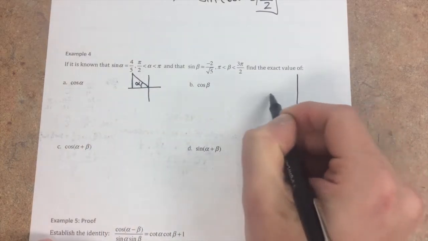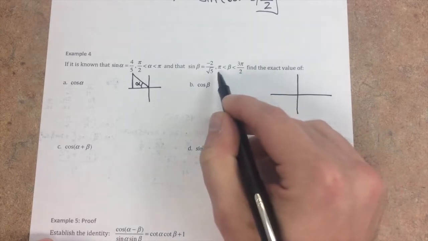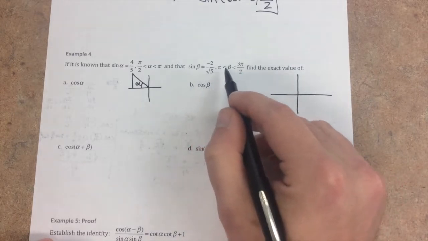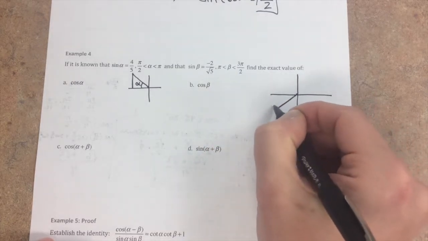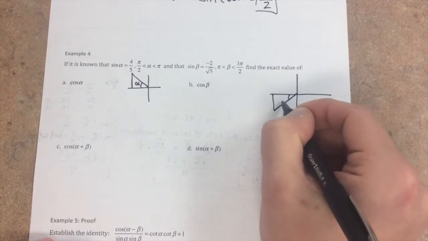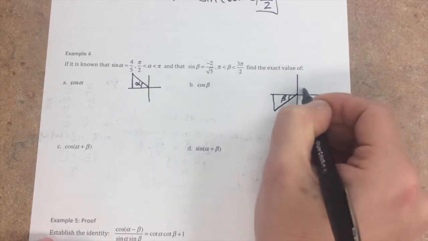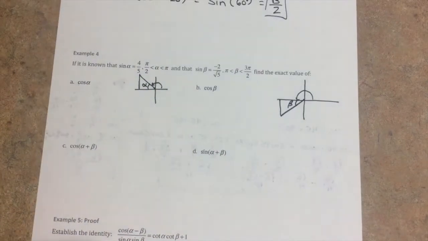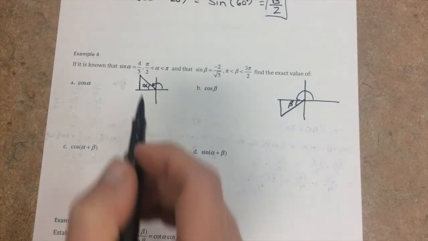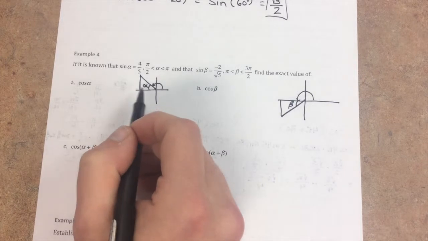Over here, I'm going to draw my triangle. This angle, beta, is in the third quadrant. And this is their angle right here. We could say that goes all the way around here. This one goes all the way around here. These 2 are equivalent.